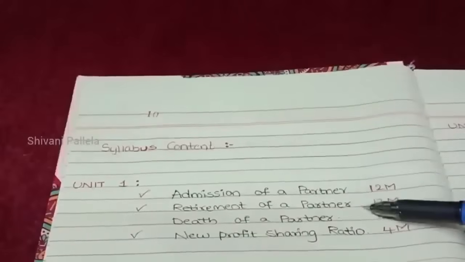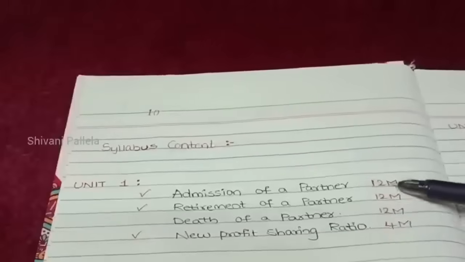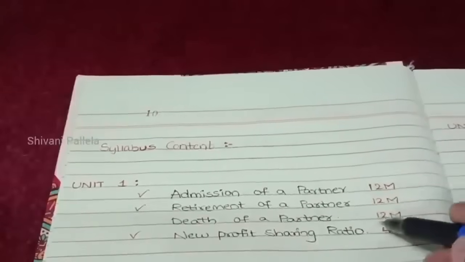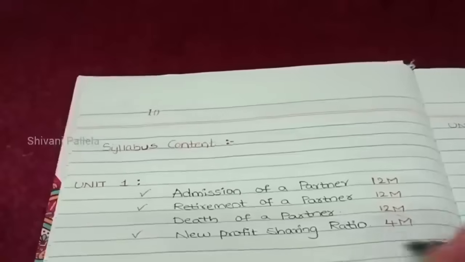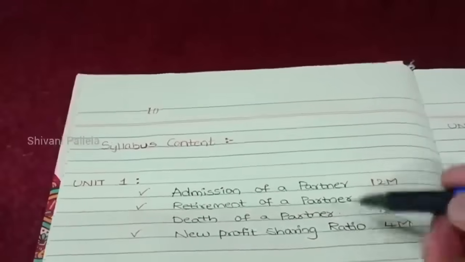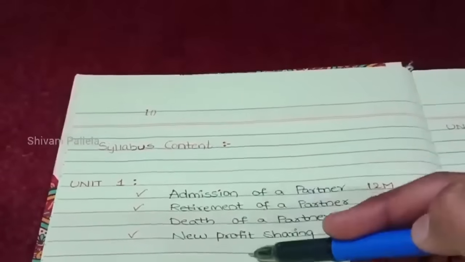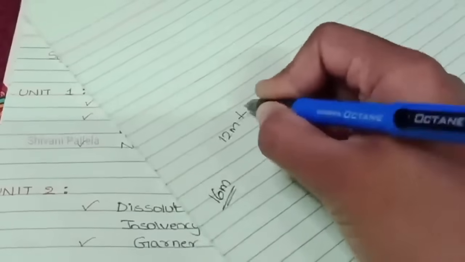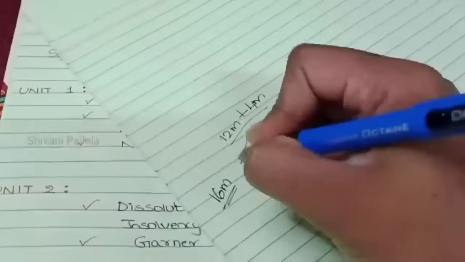Admission of partner, retirement of partner, death of partner. Out of these 3, if you are perfect with any 2 of the methods, you can definitely score one long as well as one short. This is a sure question, new profit sharing ratio. This is important. So admission of partner, retirement, and new profit sharing ratio: if you are perfect with that, you can score 16 marks, because 12 marks is long plus 4 marks is short. So total 16 marks. So don't neglect it.